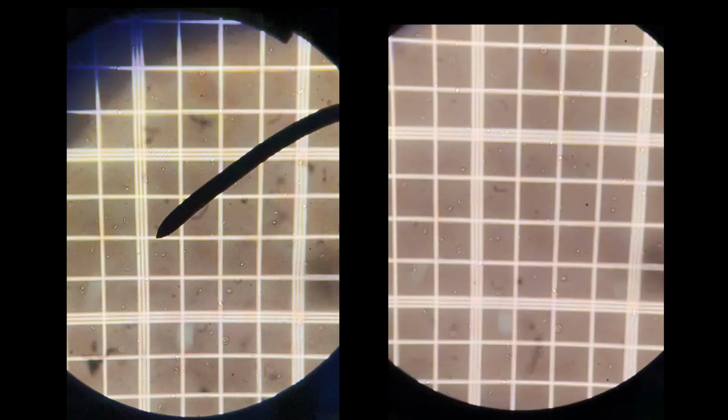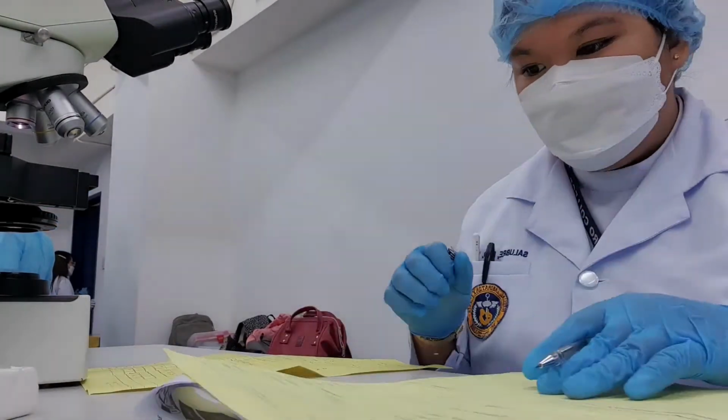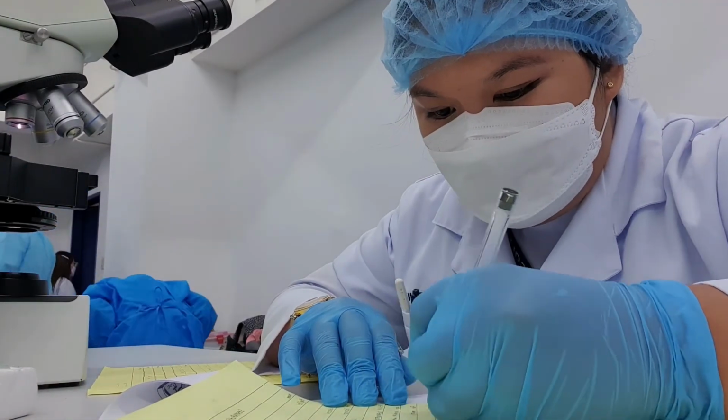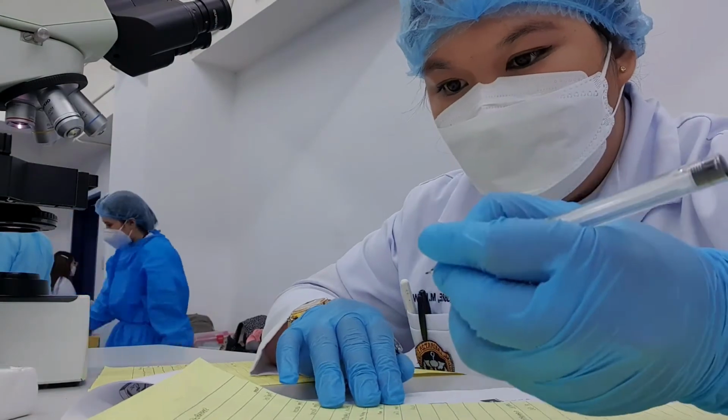The patient's sperm concentration is 4.8 billion sperms per ml. To calculate the sperm count, multiply the volume of the semen to the sperm concentration. The patient's sperm count is 1.056 times 10 to the power of 10 sperms per ejaculation. After performing the procedures, remember to record the results.